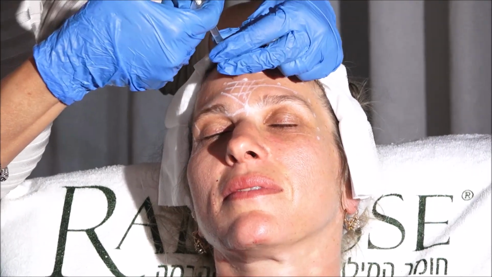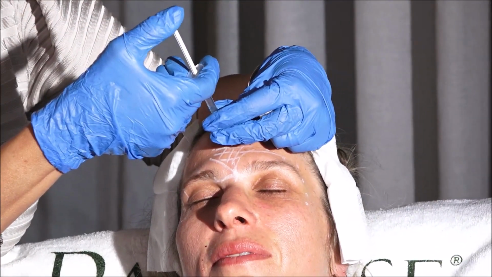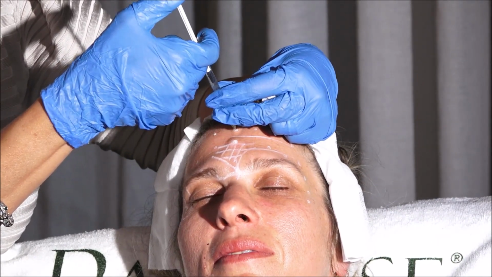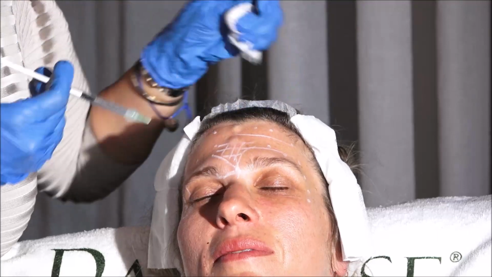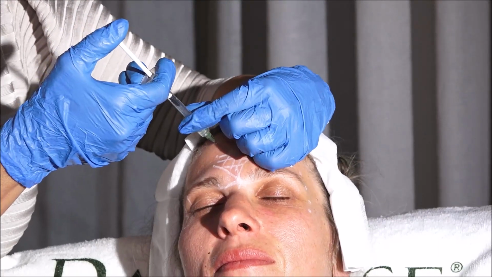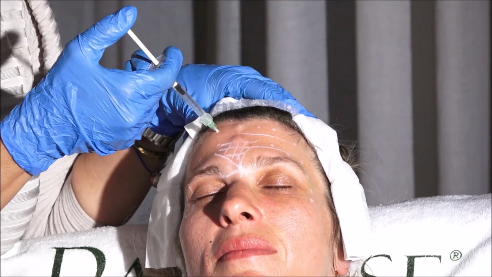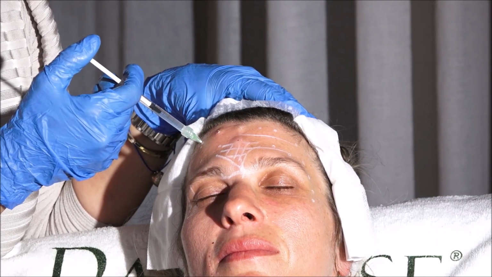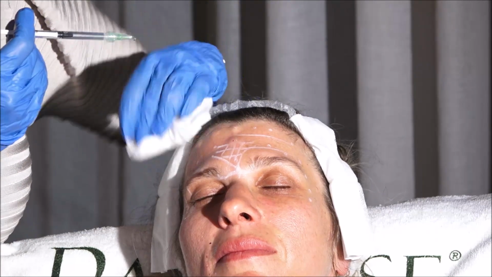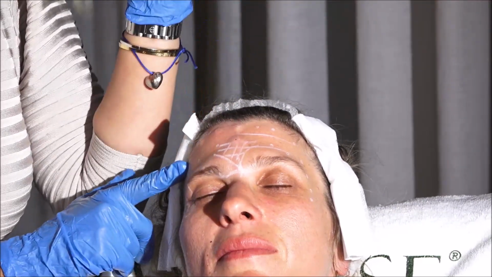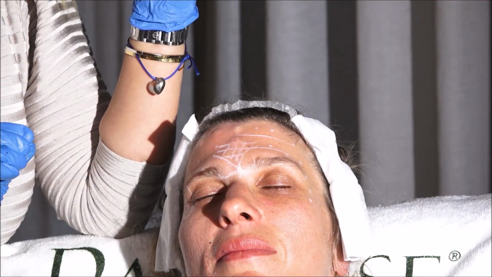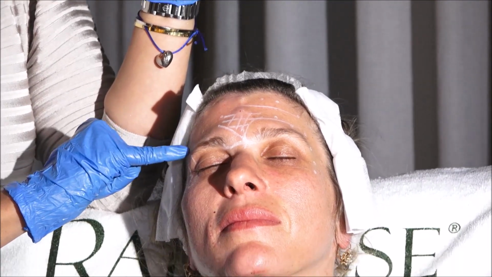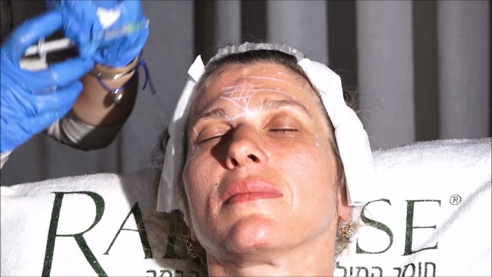Okay. So first point, third, inject 2 units. On the upper part of the face, I give 2 units. 2 units, 2 units. On the lower, I'm giving less, because I don't need that much of a block. So this point will be 2, but then 1 and 1.